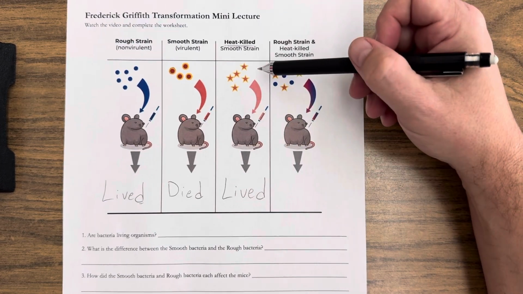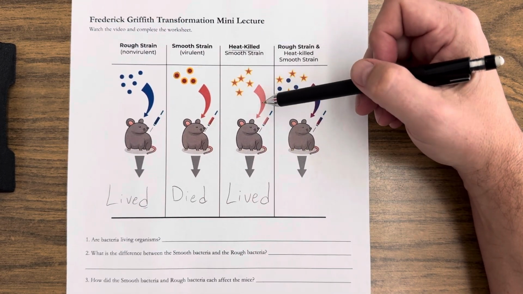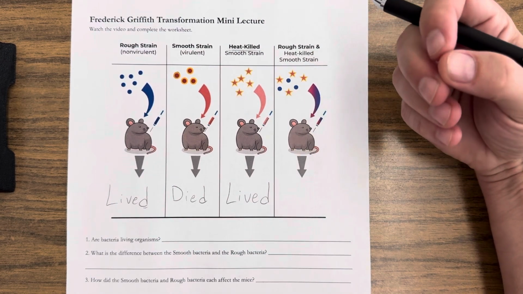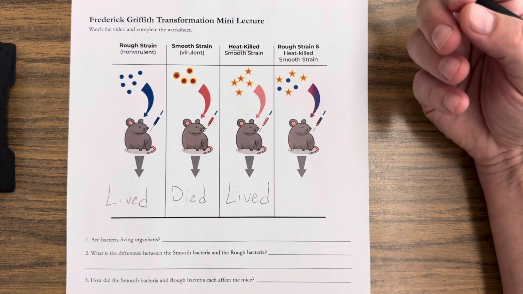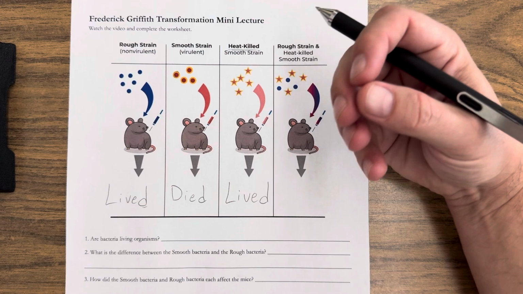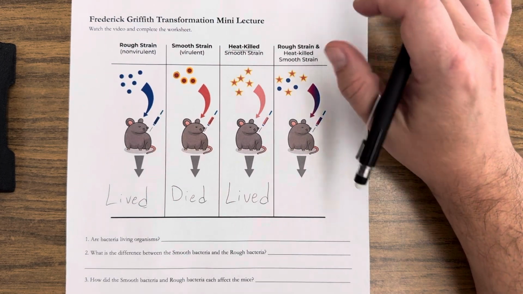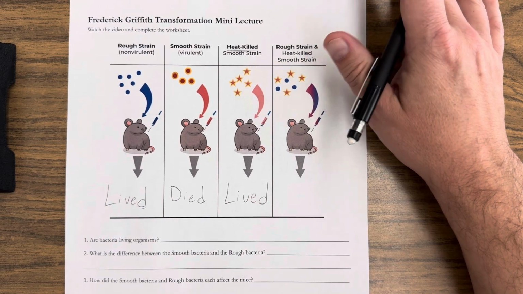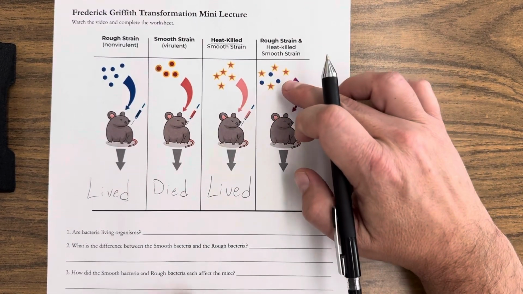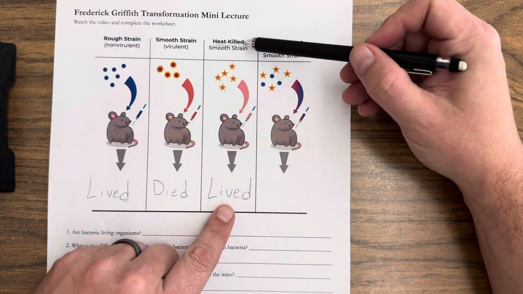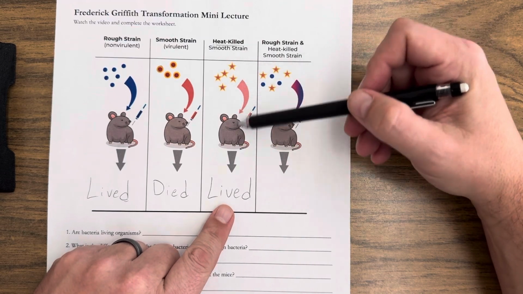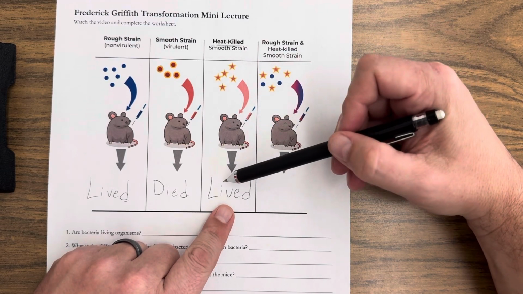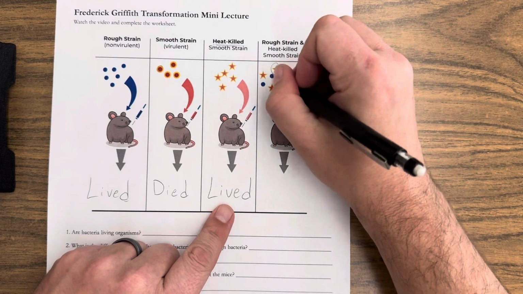The next step then, because again, he's trying to get some basic ideas of genetics and how genetic material is passed between organisms, was to take the same heat-killed smooth strain here, in which the mice lived. You can see the stars, right?